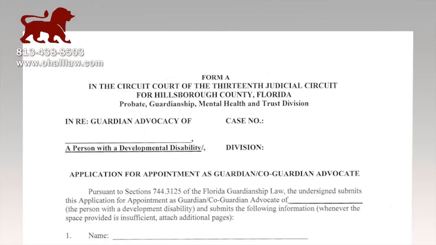So the very first form that you're going to be filing is the application for appointment as guardian advocate. Okay, so that's Form A. Now, if you are a husband and a wife, or there's more than one person who wants to be the co-guardian, you will print that form twice, and you will each fill out an application for guardian. So anybody who wants to be guardian needs to file an application.